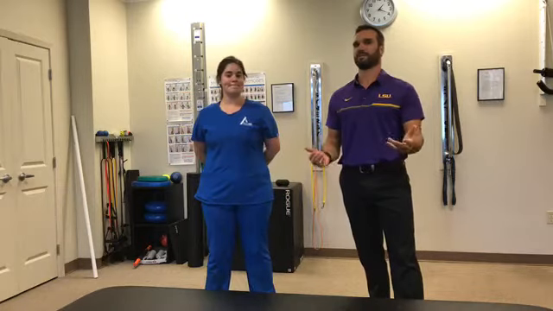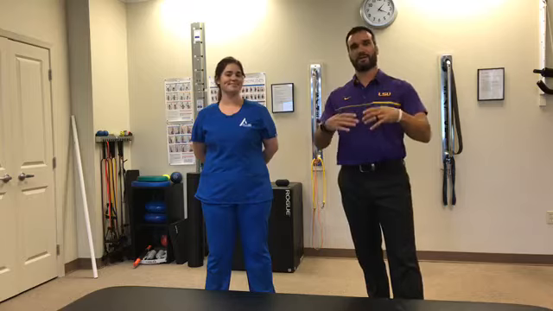So this is something, guys, we recommend sets of 10. We do 3 sets of 10, 3 times a week. And then as she went along, we would add some different exercises to start to stabilize the thoracic spine after we got it mobile.